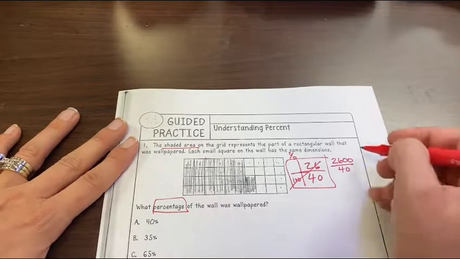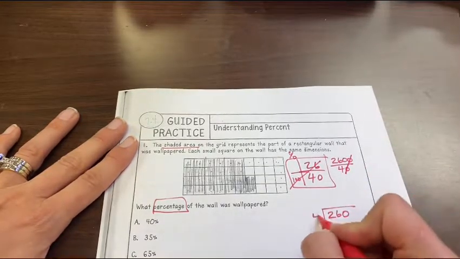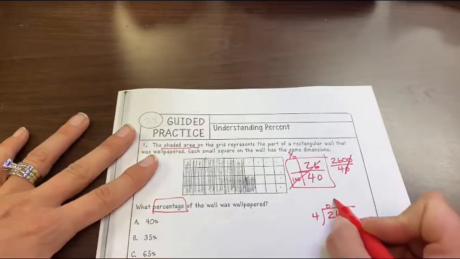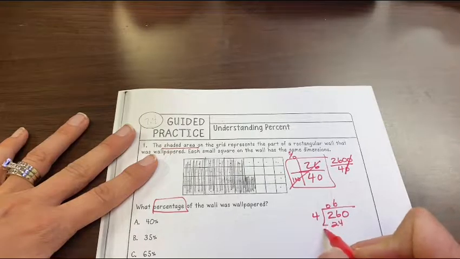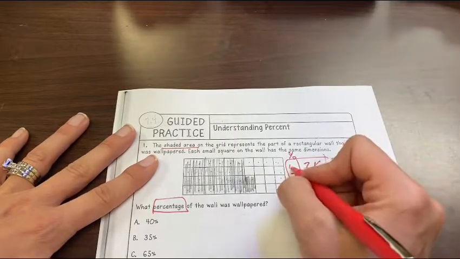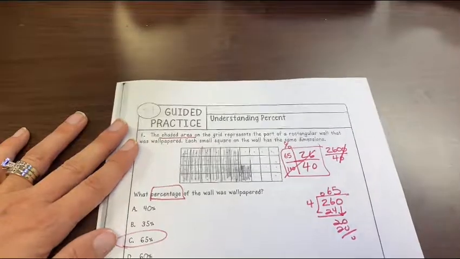And again, if I'm going too fast, pause. I for an I to make my division easier. That goes into that 6 times. And that 5 times. So that means that 65 out of 100, which is 65%.